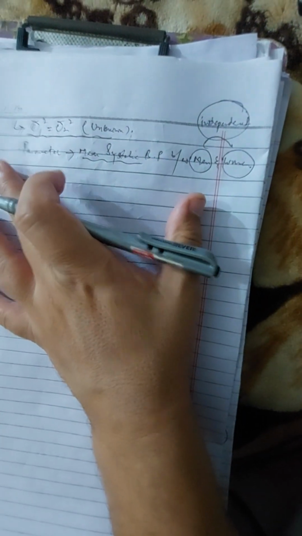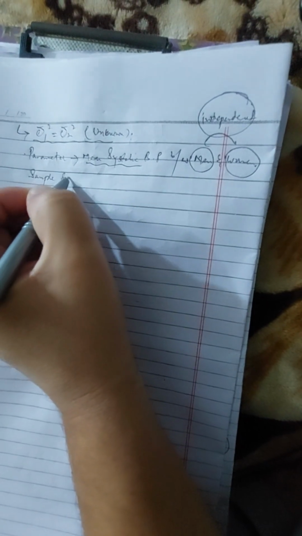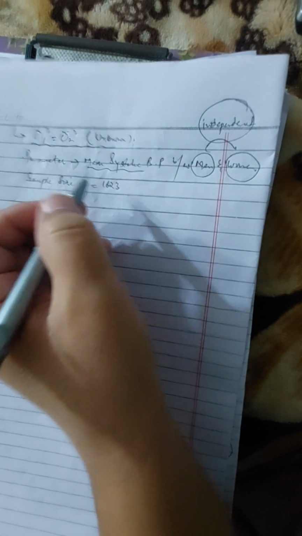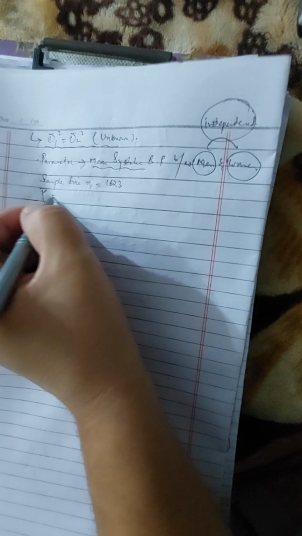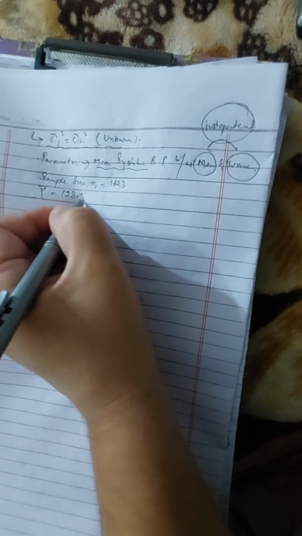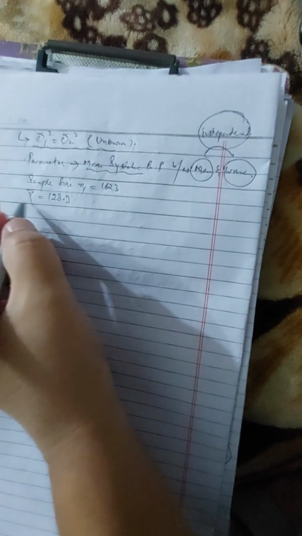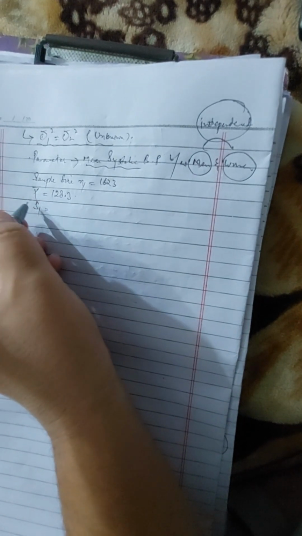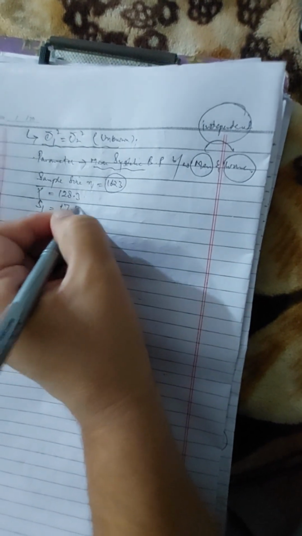The first sample is taken for men, and the sample size n1 is equal to 1623. The mean systolic blood pressure for men is equal to 128.3. The standard deviation for these 1623 men is 17.5.